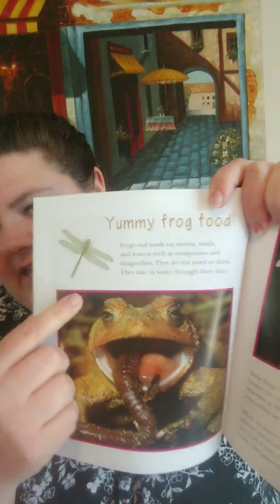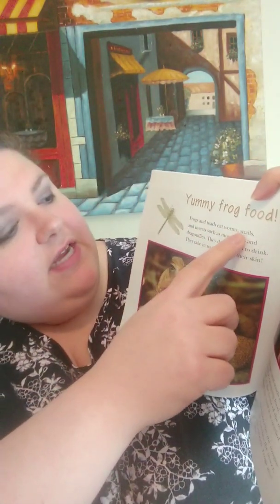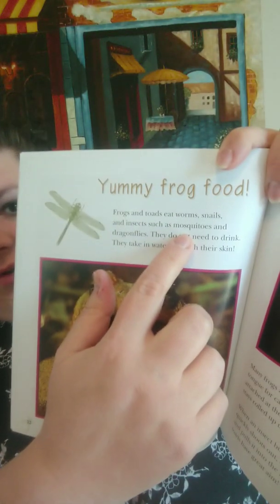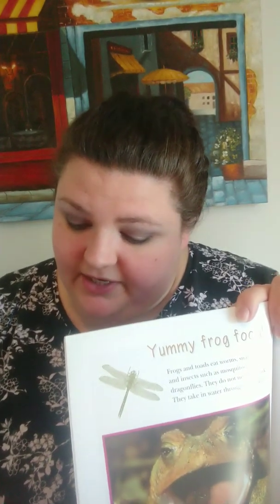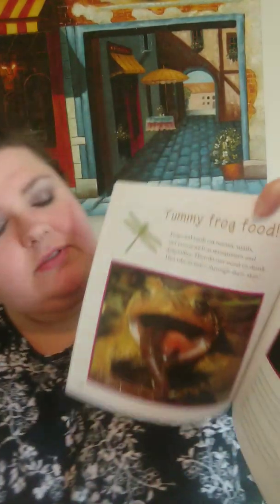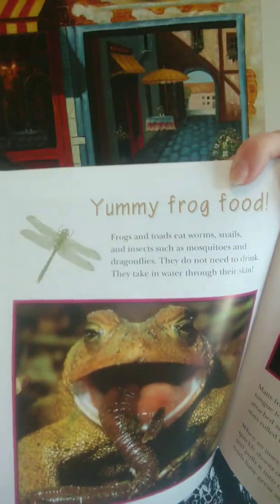Did we hear anything new about what frogs eat in the insect category? They also said snails and mosquitoes. So I need to add that now to my list. Well, where we put insects, I'm going to add in here mosquitoes and snails.